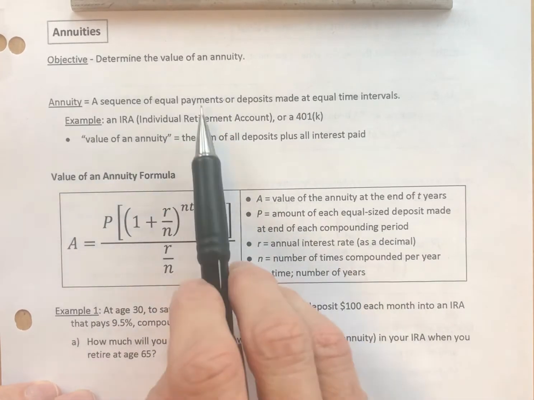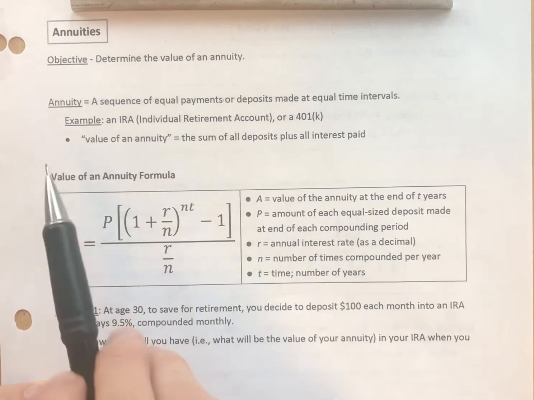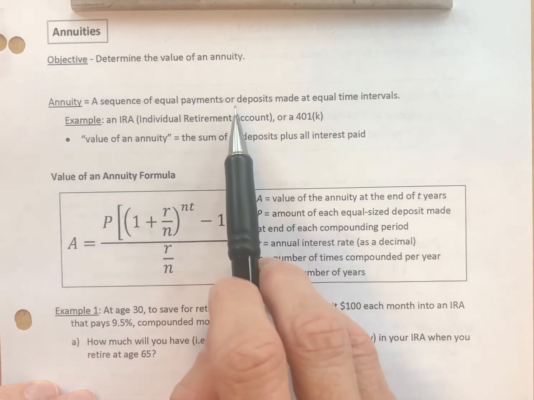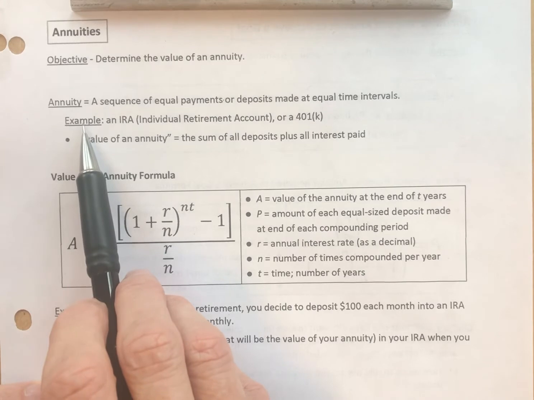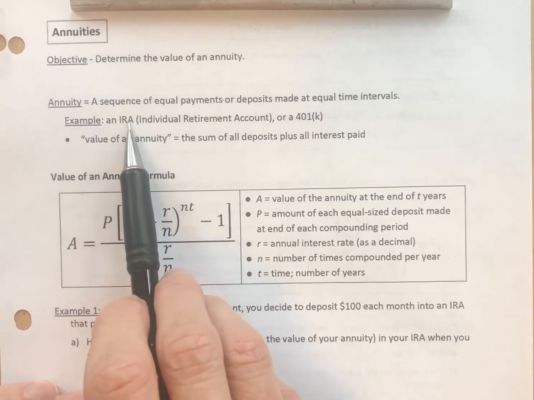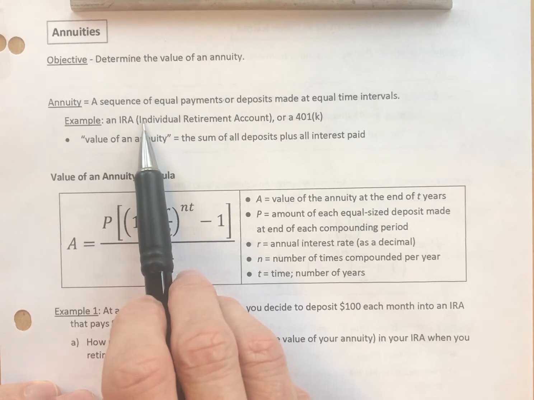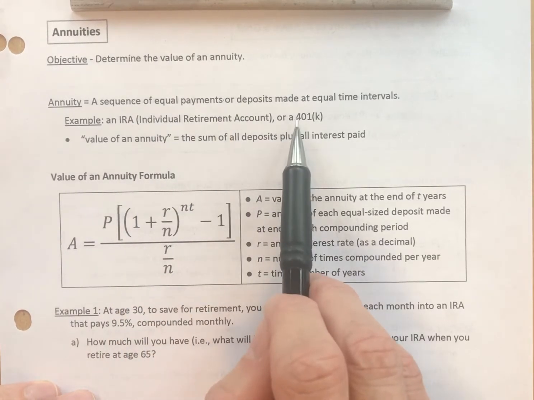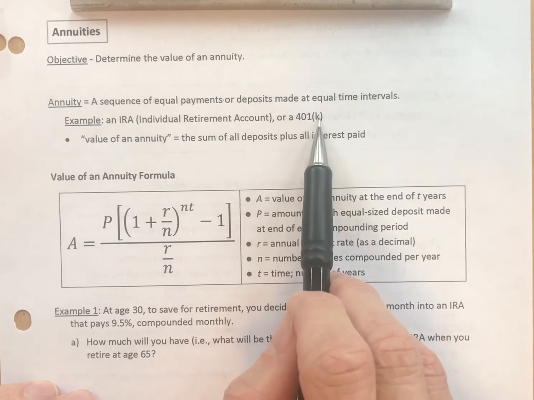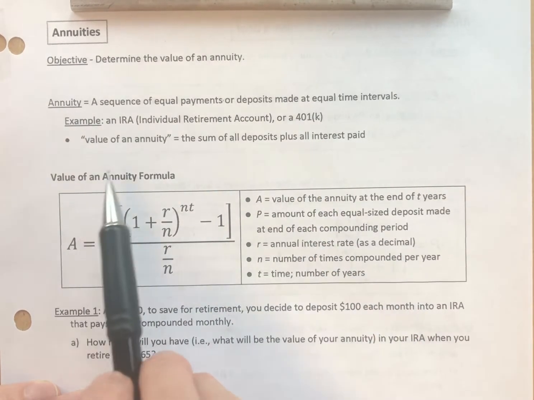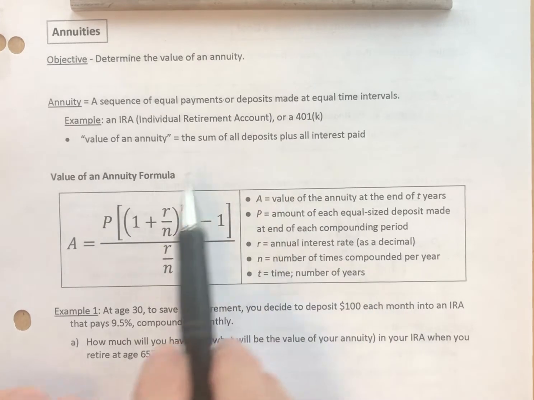We're going to focus on making deposits into an account to achieve a future goal. Examples of this type of annuity: an individual retirement account, where you're putting money away for eventual retirement, or another type of retirement account called a 401k, often provided by companies you work for.